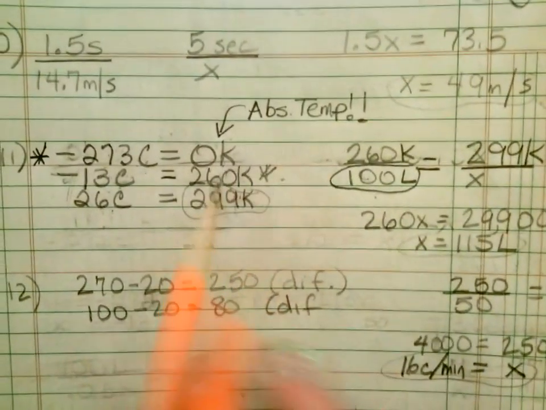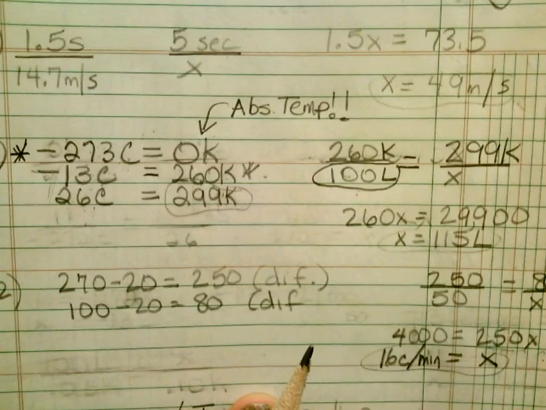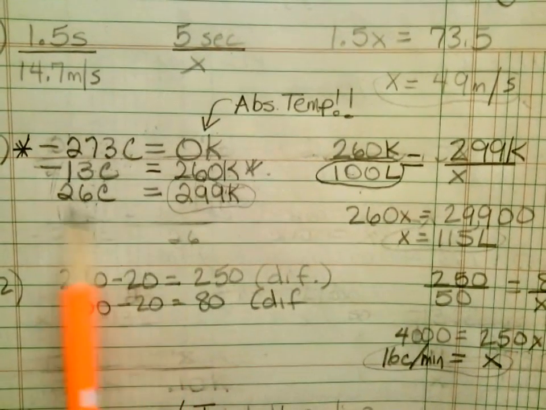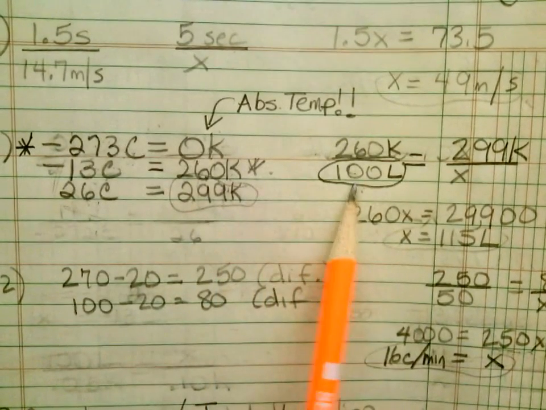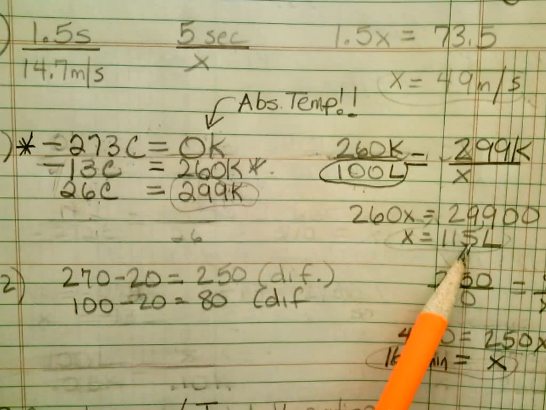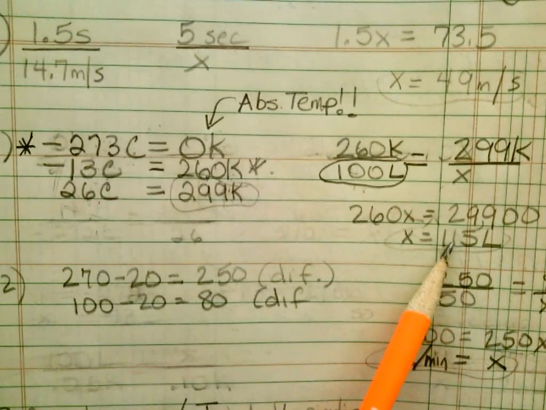Okay, so if they ever give you any questions where they give you unit types and they tell you it works for one unit, but I'm giving you this other unit, converting it from what they gave you, which was Celsius, to the one they want is how you're going to be able to solve it. Okay? It wouldn't work if you use Celsius. It wouldn't work at all. Okay?